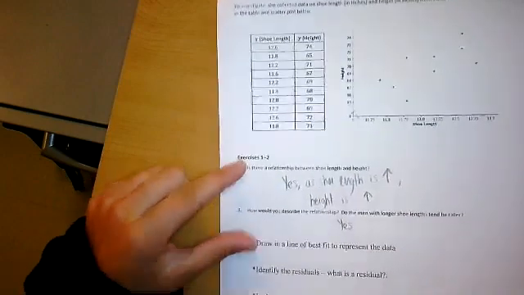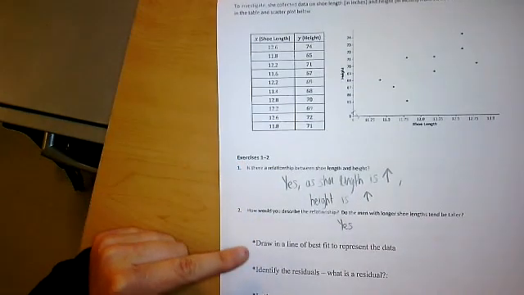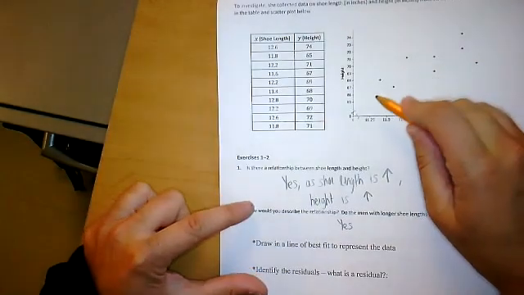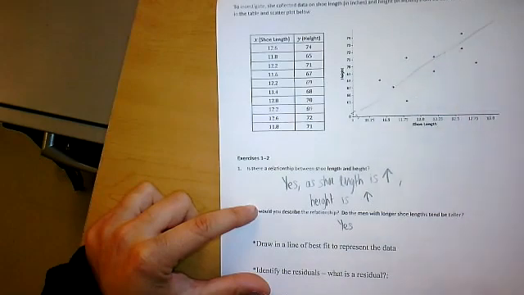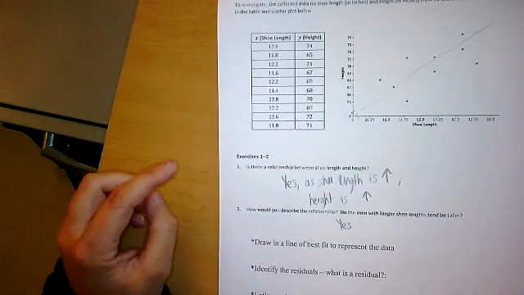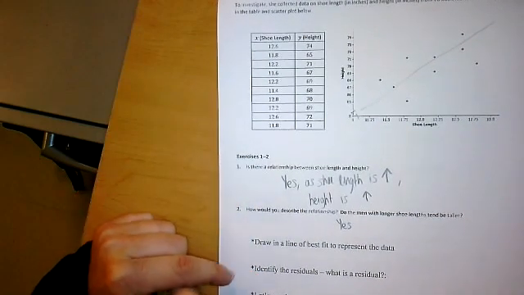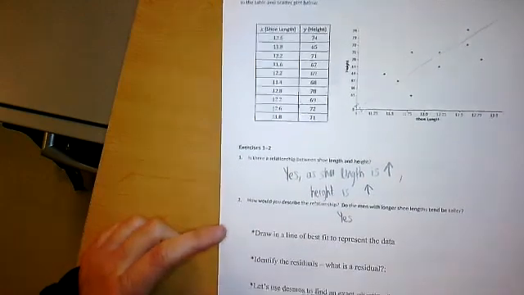Now under it says, draw a line of best fit to represent this data. So it looks like maybe our line of best fit could be something like that. I try to get a couple of points on that line there. And we're gonna skip over the residual part for now. We're gonna come back to that in a later lesson, okay?